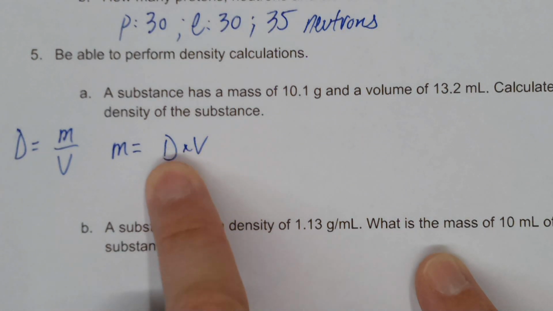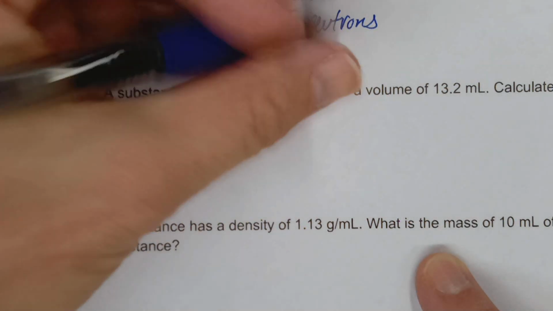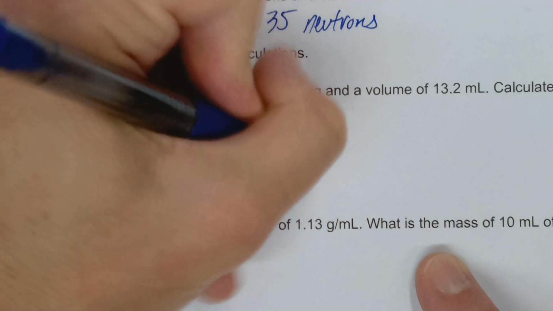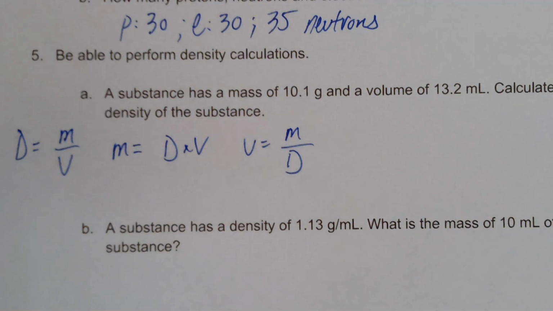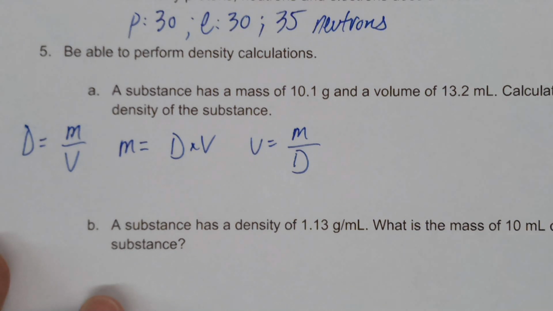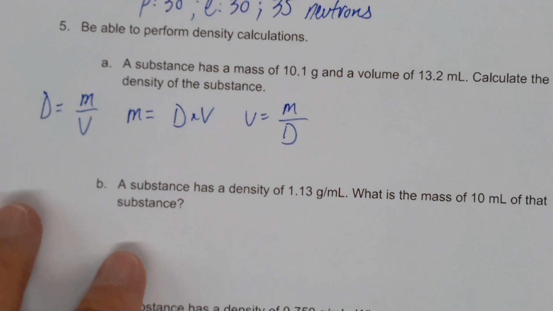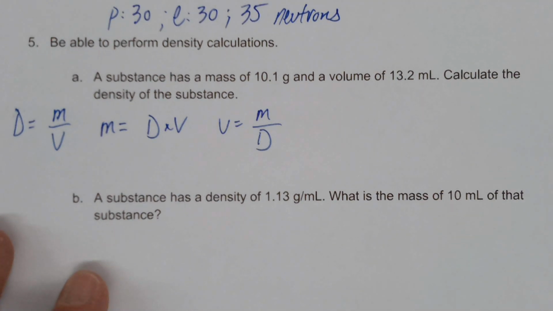And then if I divide by density on both sides, I get volume equals mass over density. So we're going to use those 3 versions of that equation to do some calculations.